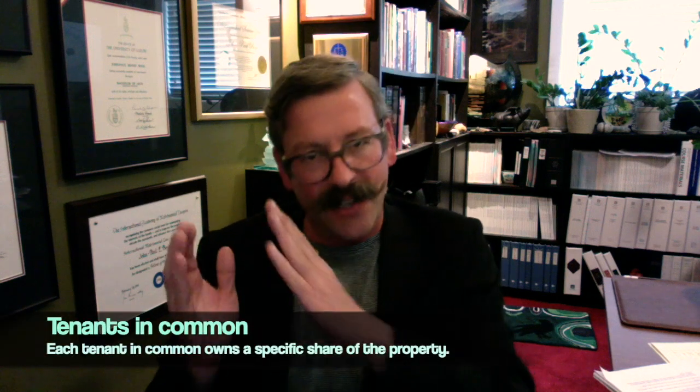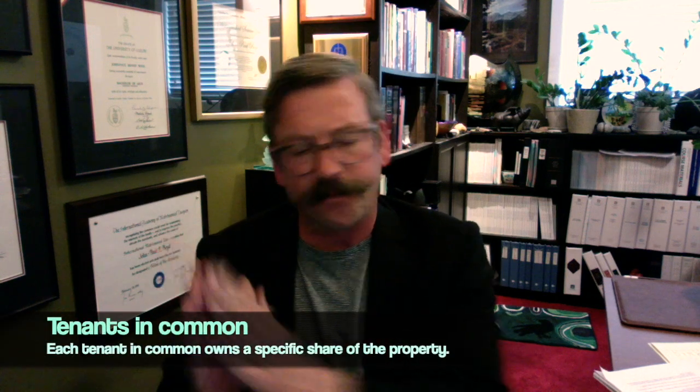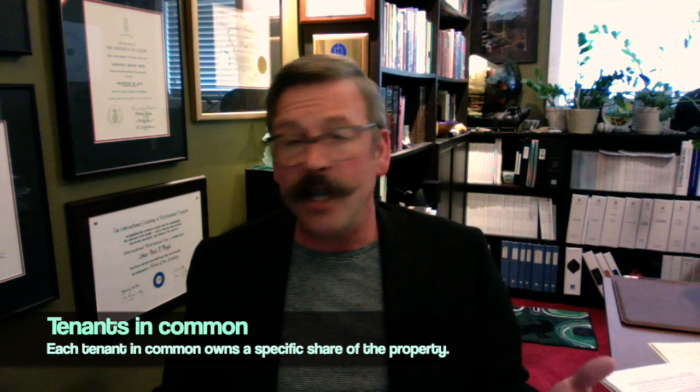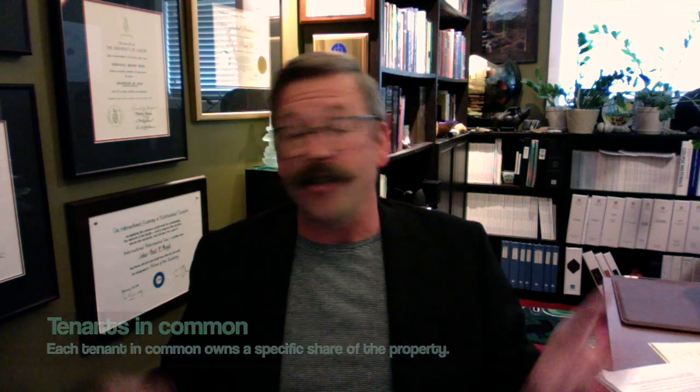With tenants in common, on the other hand, each owner owns a defined slice of the asset. It might be a half interest, it might be a third, it might be 20%, it might be something else, doesn't really matter. But the important thing about owning a discrete slice of an asset is that when you die, your ownership interest goes to your estate. It doesn't get automatically absorbed by the surviving tenants in common. It's just yours, and it goes to just your estate.